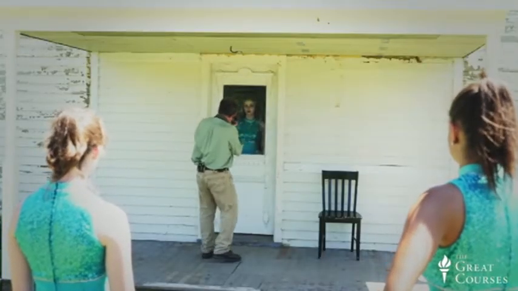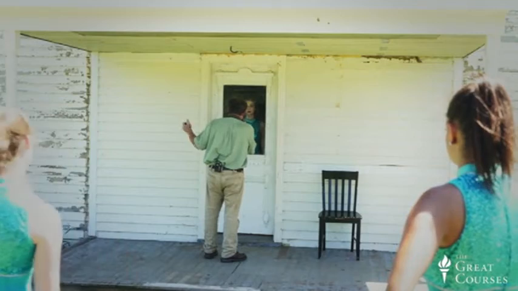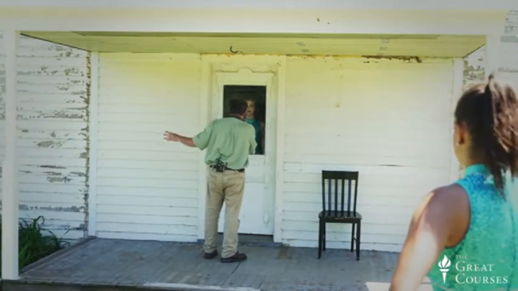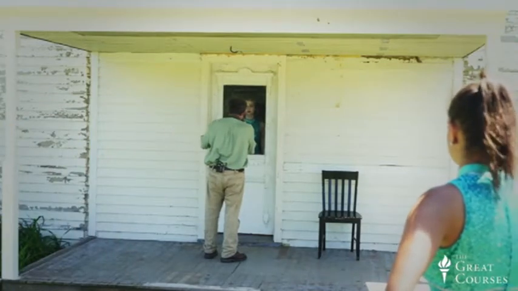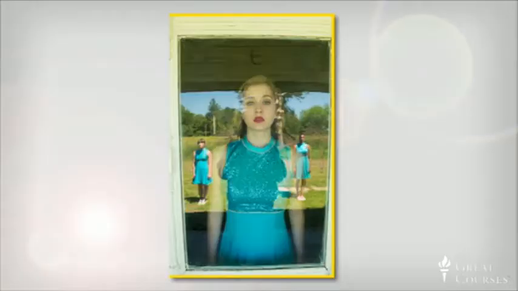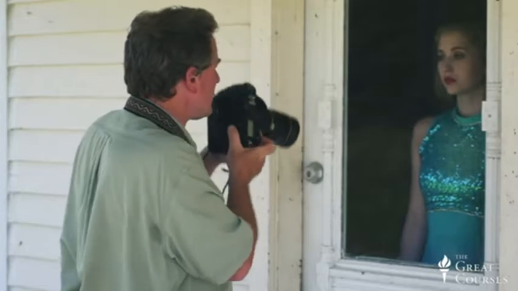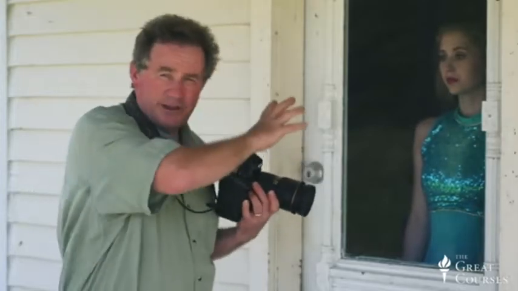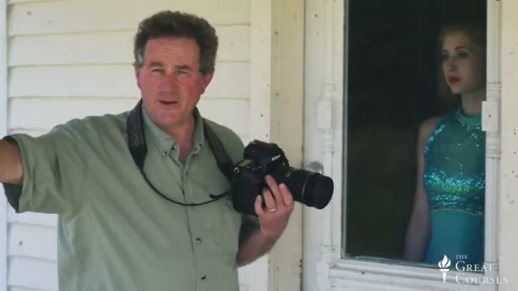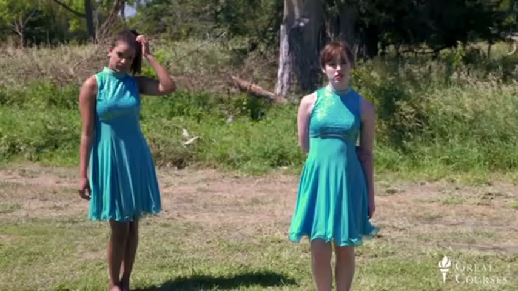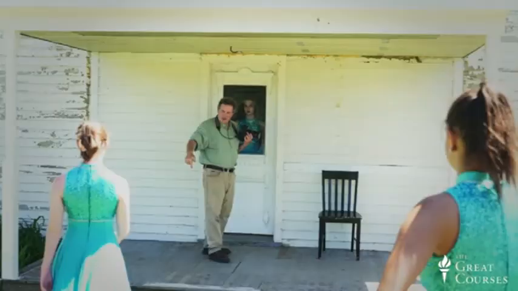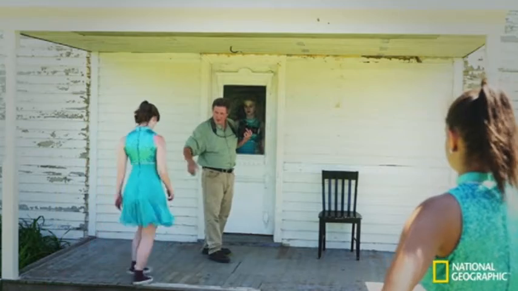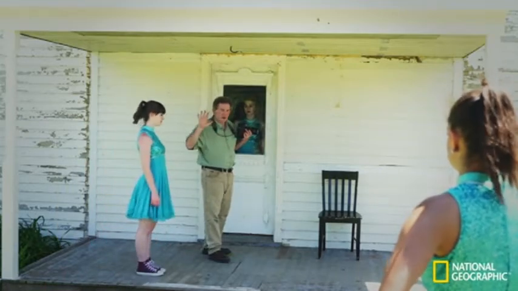So let's try this. Hannah, move a little bit that way for me so that you're over one shoulder. Okay, there you go. Good. All right, very nice. So I've got Carly there, and I can see these gals in the background, but let's do another layer. Hannah, come on up here and stand kind of right about there. Maybe turn sideways.